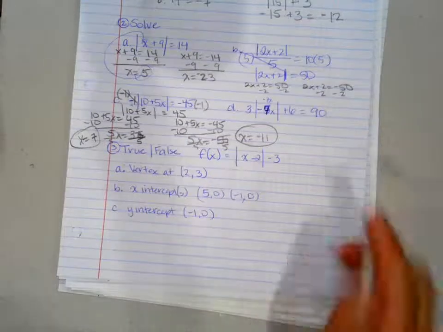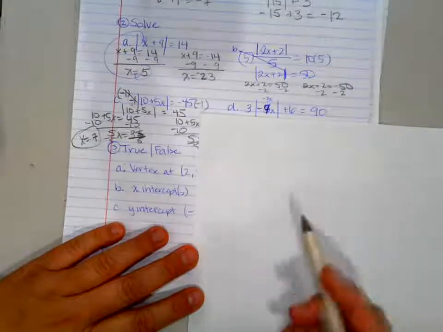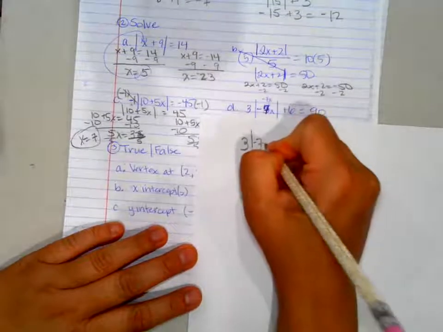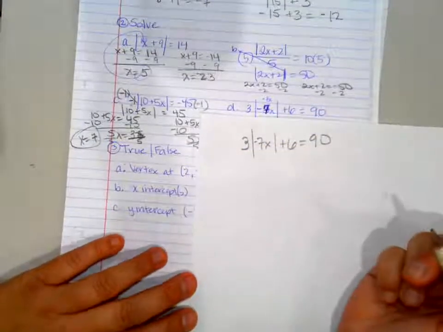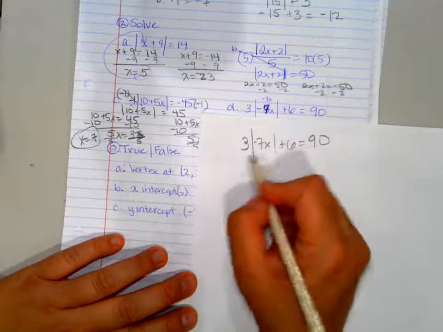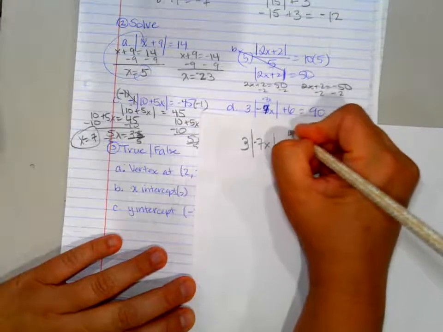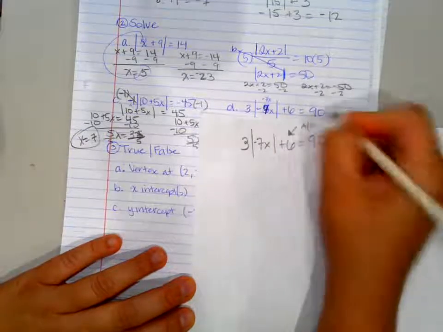Okay, so a problem like this has two solutions. All right, let's do this last one. I'm going to put it up here for you guys to see because I ran out of space. So we have 3 times the absolute value of -7x plus 6 equals 90. Okay, when you're faced with multiple things to do, you want to deal with the addition and the subtraction first. So do anything where you can add or subtract first.